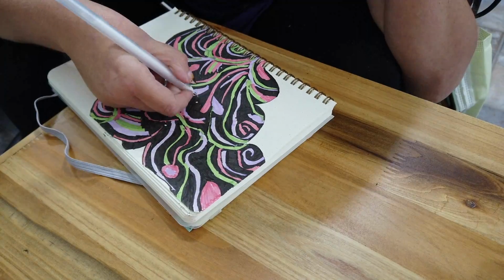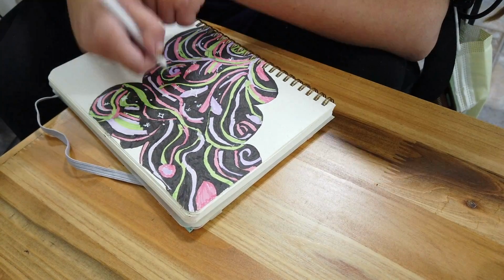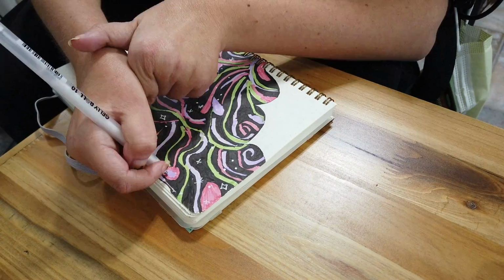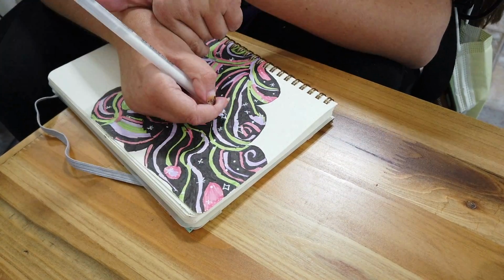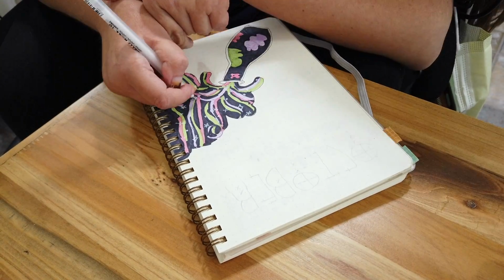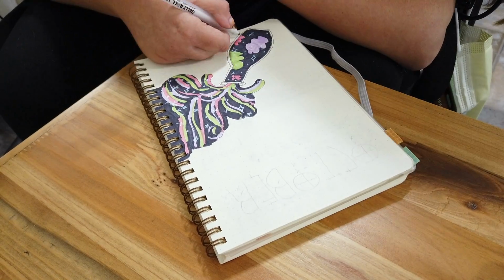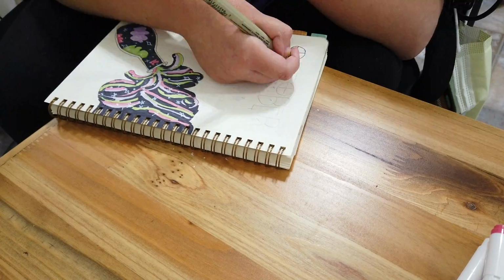Took a white gel pen and put in some little magic sparkles all over the magic potions. And then using a font I found off of Pinterest, I believe it's called Brownz, I'll link it down below, I write in October.